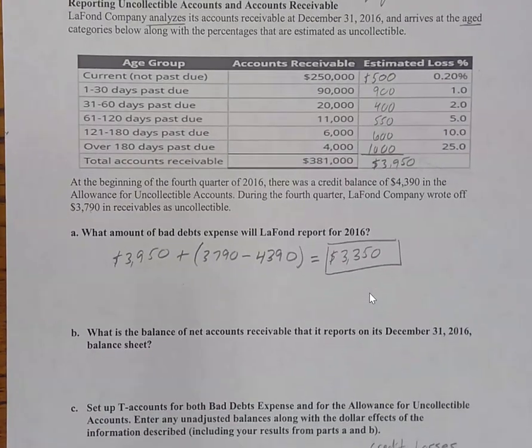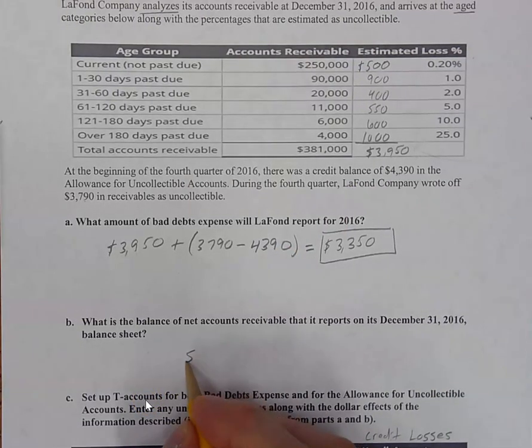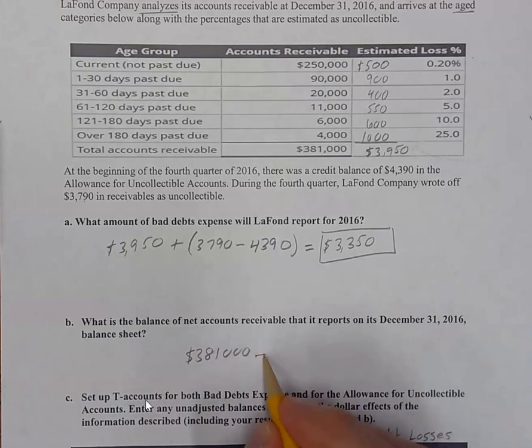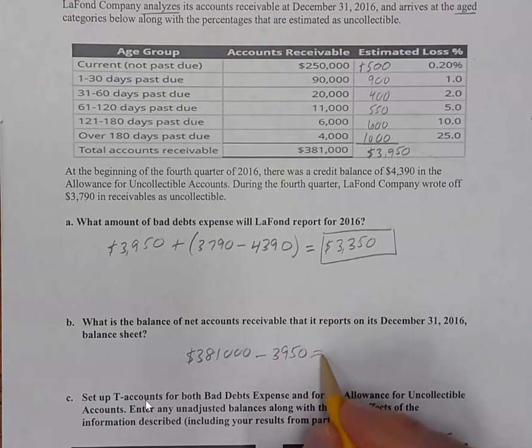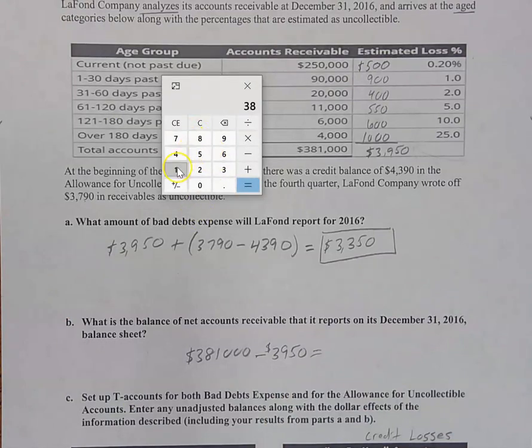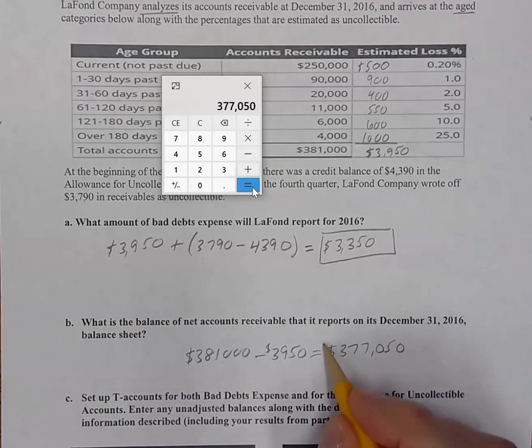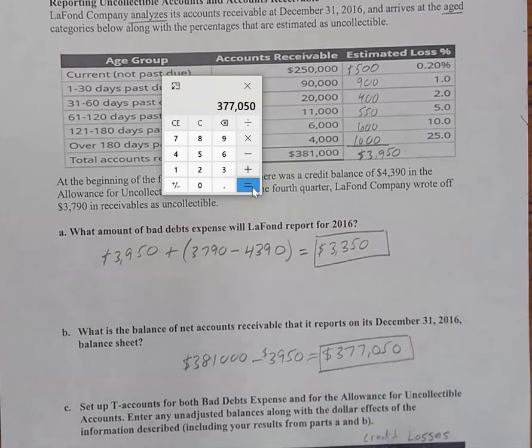So requirement B says, what is the balance of net accounts receivable that it reports on its December 31st balance sheet? This is a little bit easier. All we have to do is just take our gross amount minus our allowance or our estimated losses. And so this is very, very straightforward. All we have to do is just take $381,000 minus the $39.50 estimate of what will be uncollectible. And if we do that, we get $381,000 minus $39.50, and so that's going to give us $377,050 as our accounts receivable at net amount.